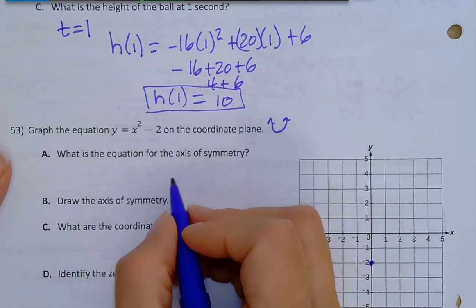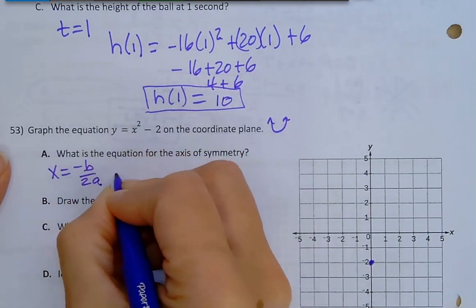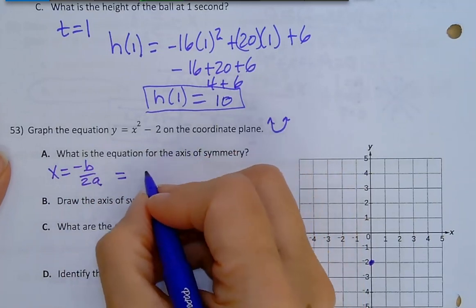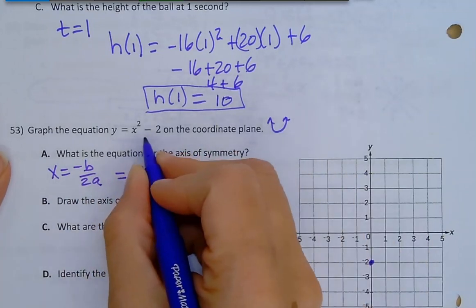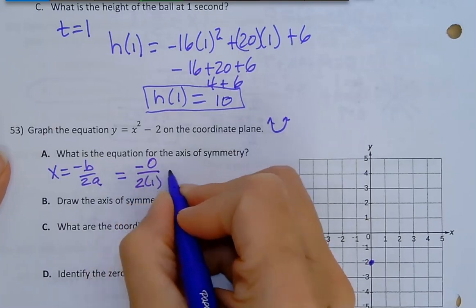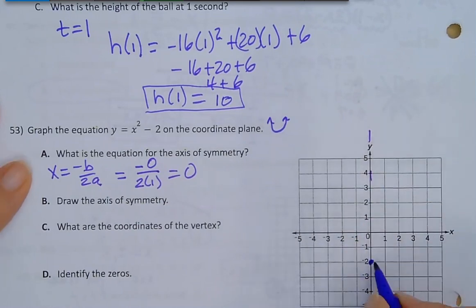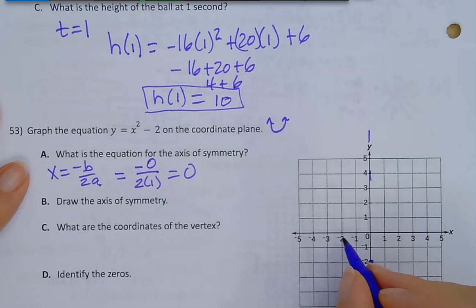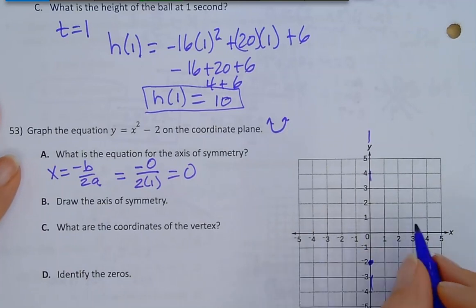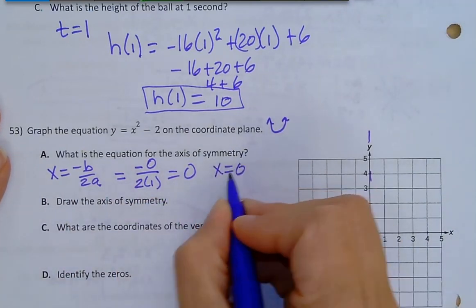What is the axis of symmetry? X equals negative b over 2a. There's no b value, so it's just a 0 over 2a, and a is 1, so that's really just 0, yeah? So at 0 is my axis of symmetry. That means everything that I have a point for on the left side of the y-axis, I will also have a matching point on the right side of the y-axis. Okay, so x equals 0 is my axis of symmetry.